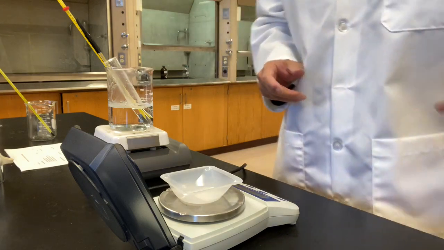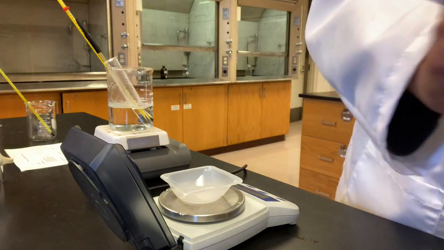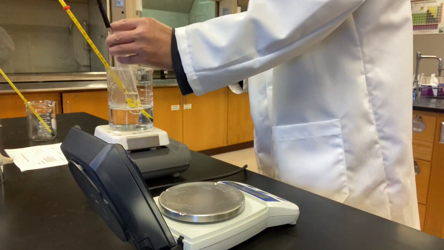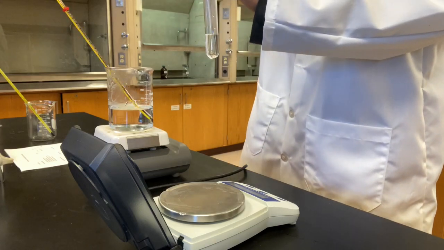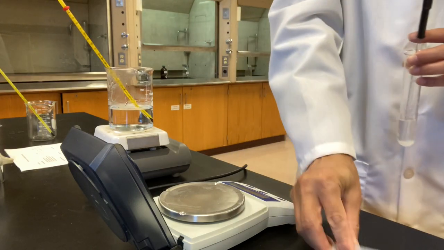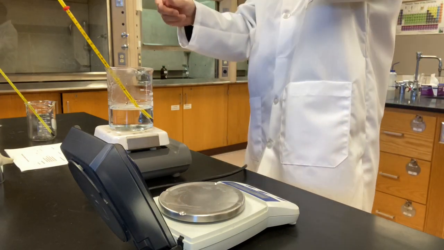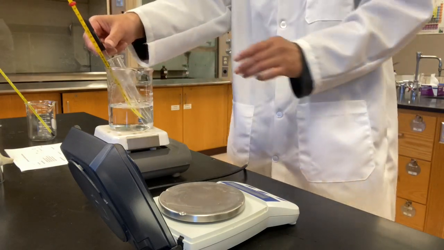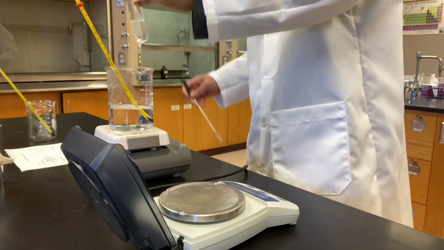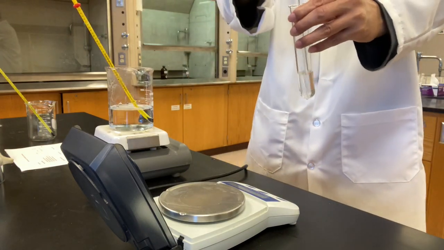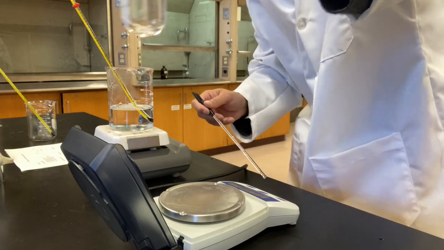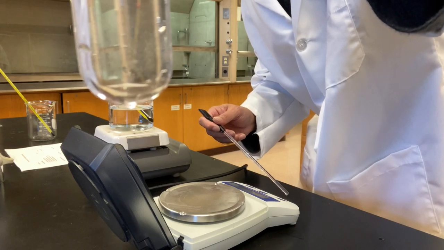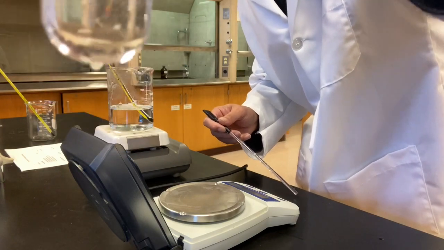2.173. Let's see if it dissolves. Okay, there might be a tiny bit there, but I suppose it's all gone now. A couple of particles. I'll add another portion.